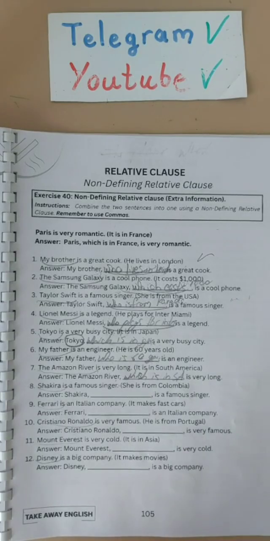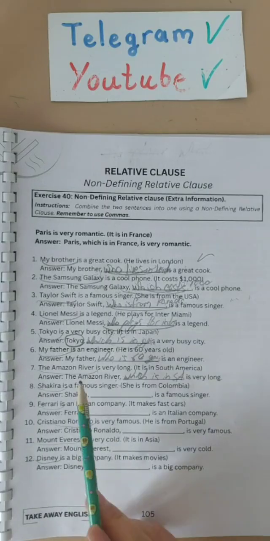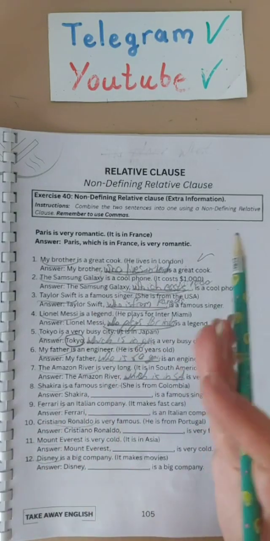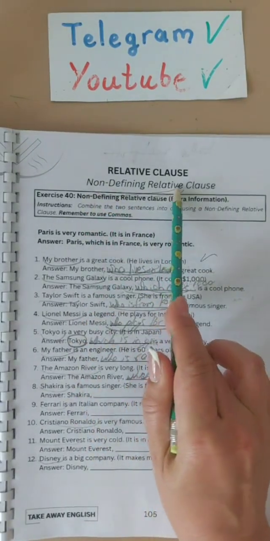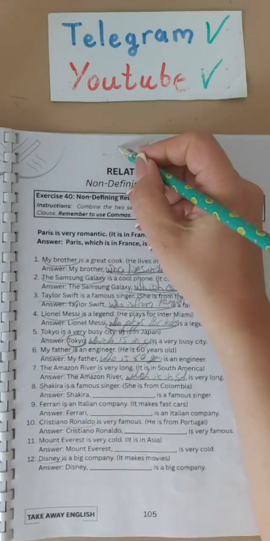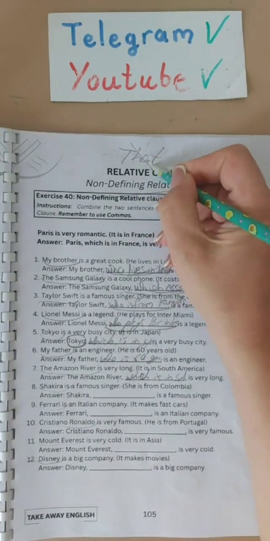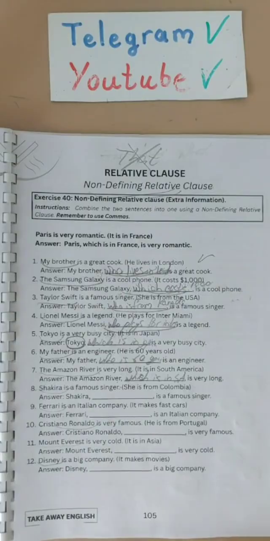The US 30 engineer, that is okay. Again, this is extra information, so we can use that here. We are talking about non-defining relative clauses. Here, we cannot use that, only which, okay?